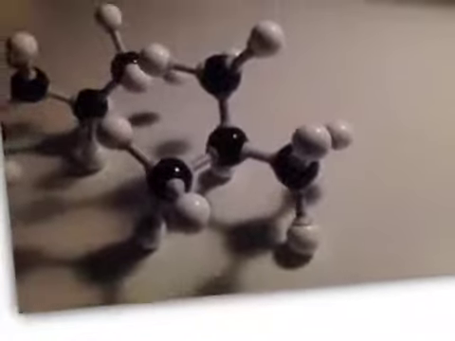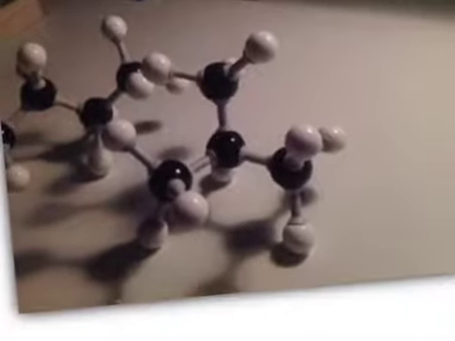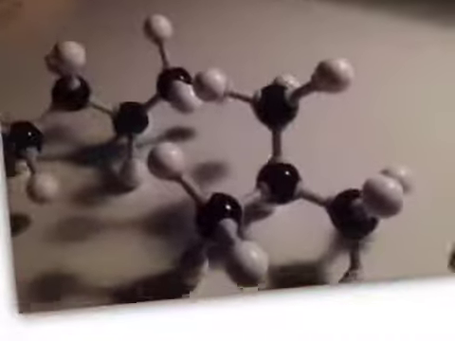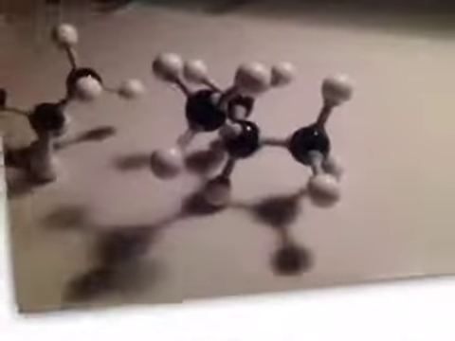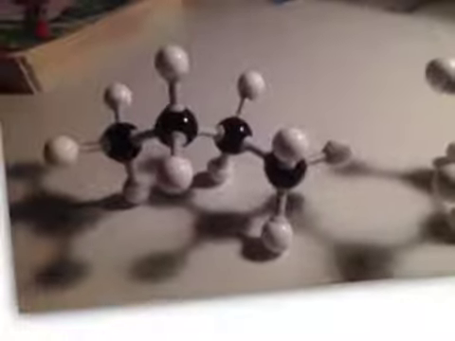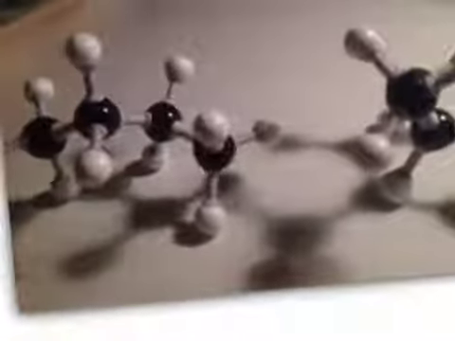This is what we call a branched hydrocarbon. They both have the same molecular formula, C4H10. You can count them if you want. And this one here is also C4H10. They're called isomers.